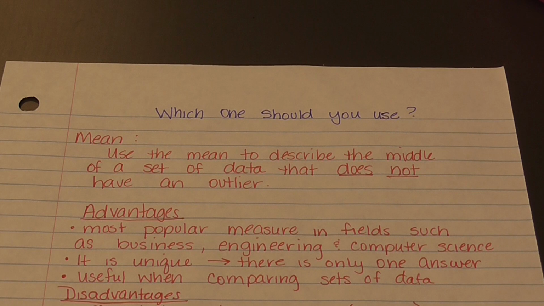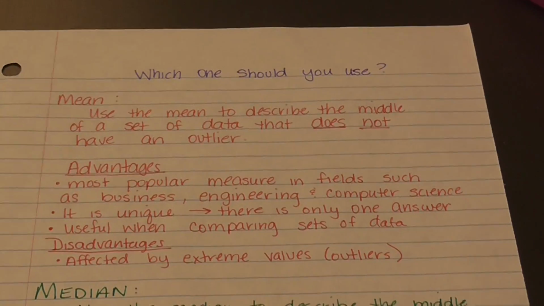Some advantages are, it's the most popular measure. Everyone's always asking, what's the average quiz grade? That's because the mean is used more than anything else when you take an average of something. Mean is also useful because there's only one answer. There's exactly one mean for each set of data. And it's useful when you're comparing sets of data. Some disadvantages: it is affected by extreme values, which are those outliers again.